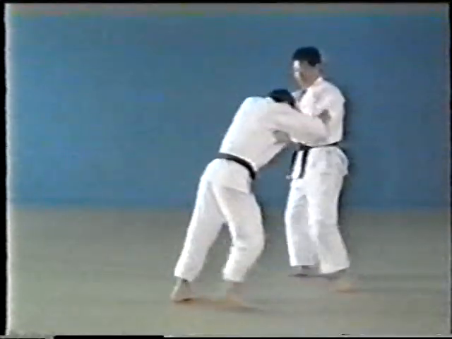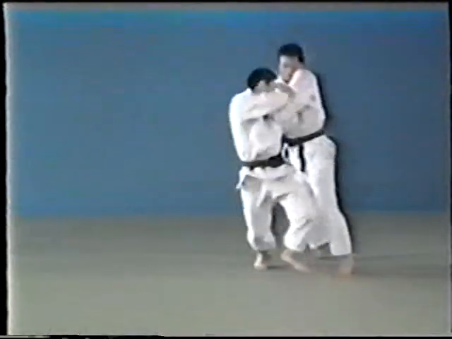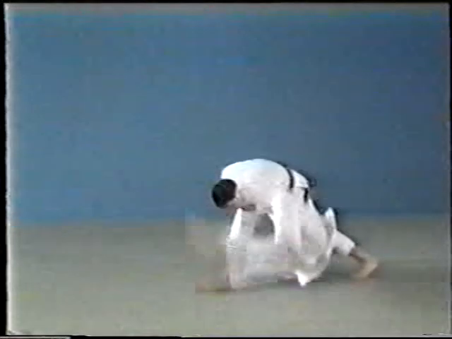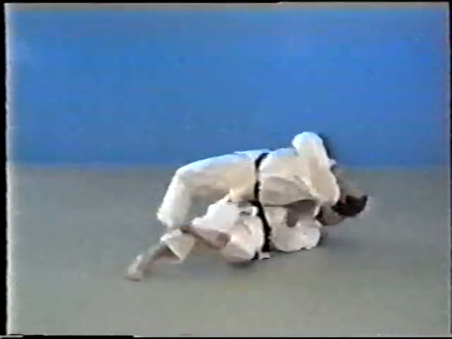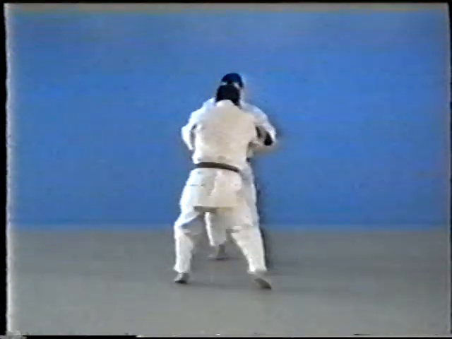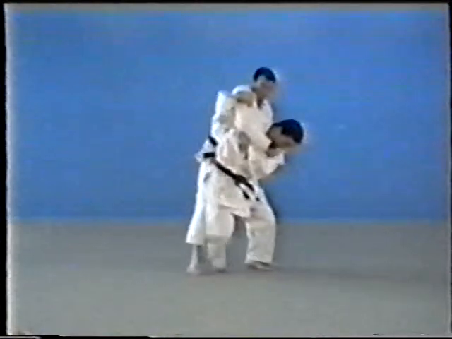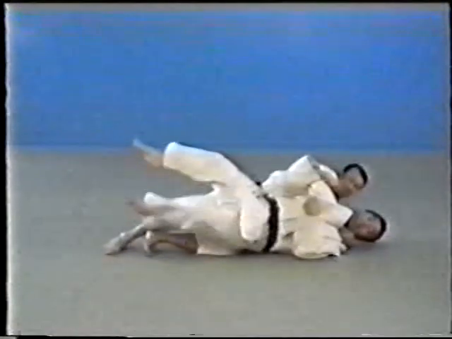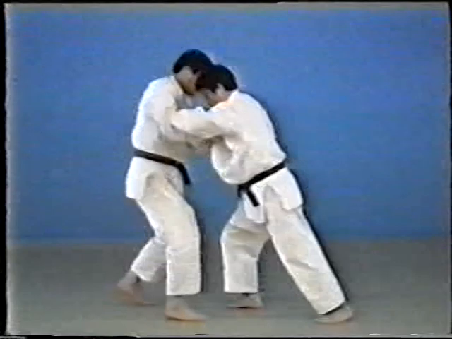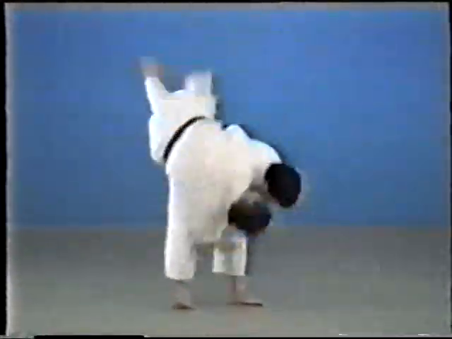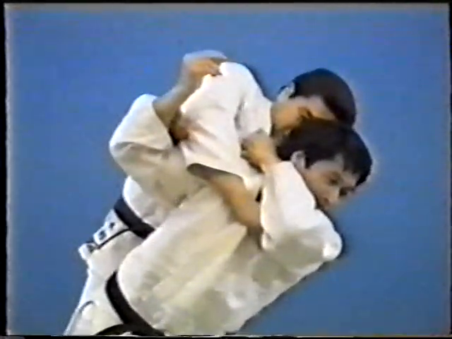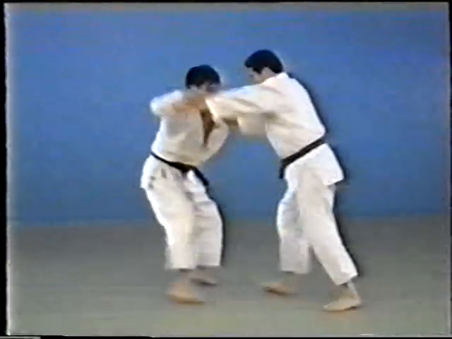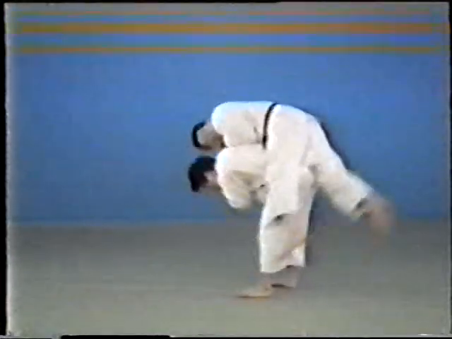This technique is an application of seoi nage and is not tai otoshi. Ippon seoi nage. You throw your opponent by turning him over on top of you. This is ippon seoi nage, executed by grasping your opponent's left arm. The key is to control your opponent's left arm by winding it in under the side of your body.